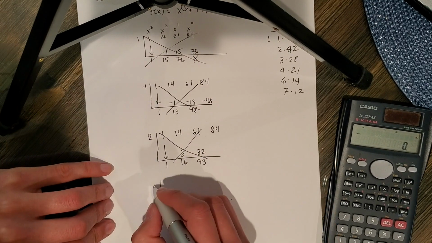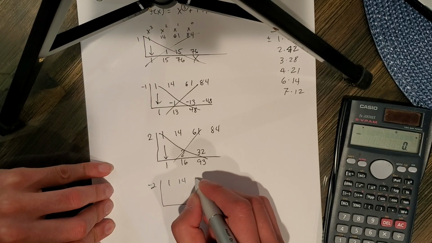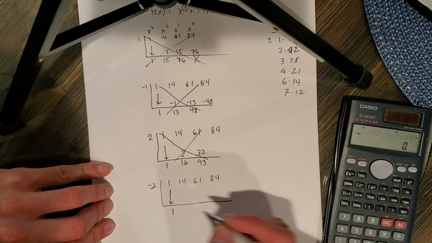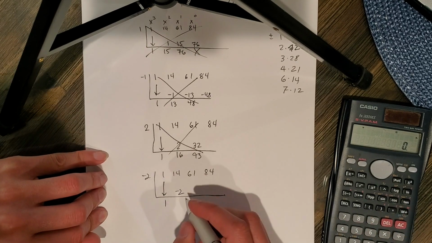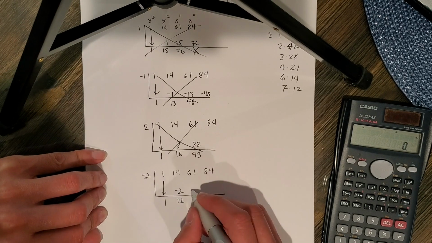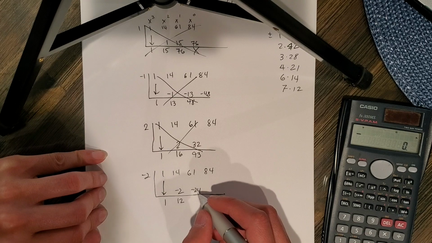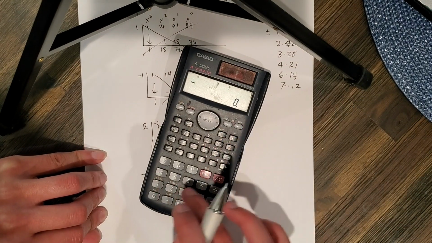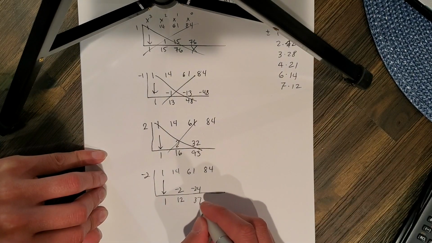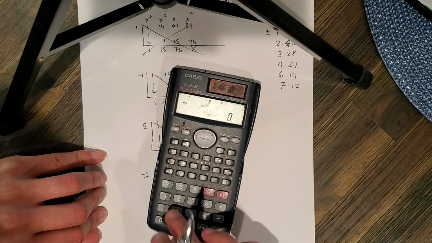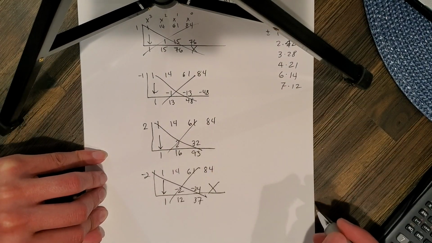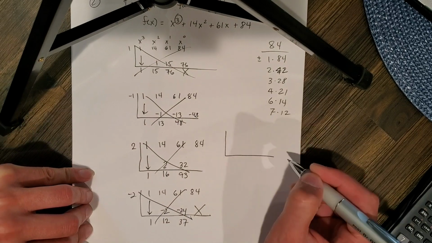So I keep going. So negative 2 until we find one that has 0, okay? So we bring down the 1. So that's going to be negative 2. Let's see, 14 minus 2 is going to be 12. Negative 2 times 12 is negative 24. And then here we have 61 minus 24. 61 minus 24 is 37. And 2 times 37, let's try that. 2 times 37, 74. Nope, that's not going to work. Wow. Okay, keep going. I'm running out of space here.